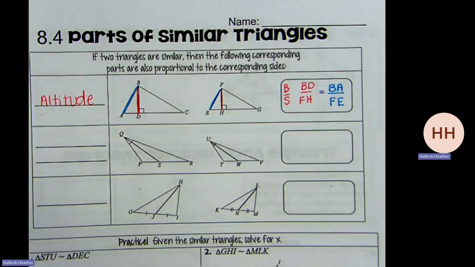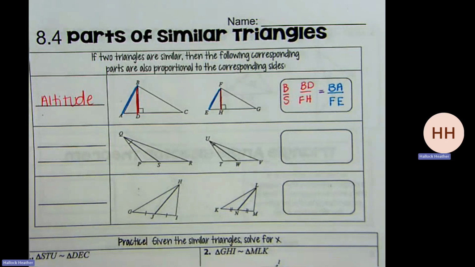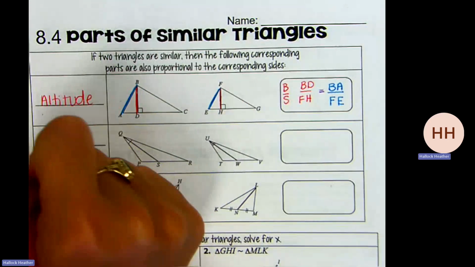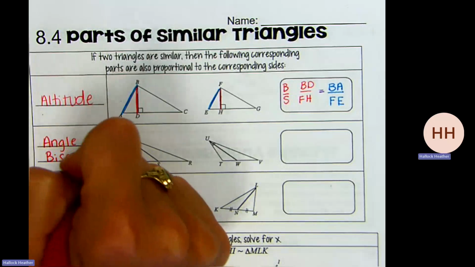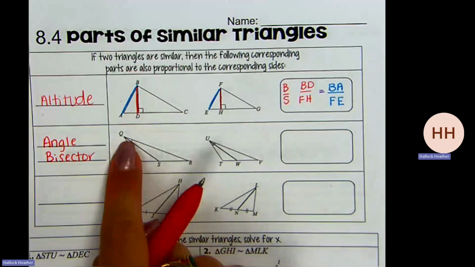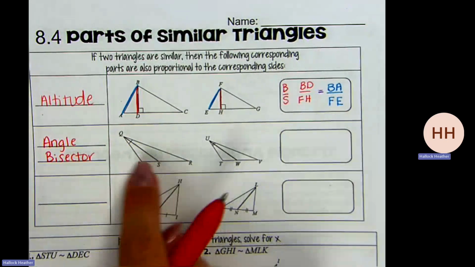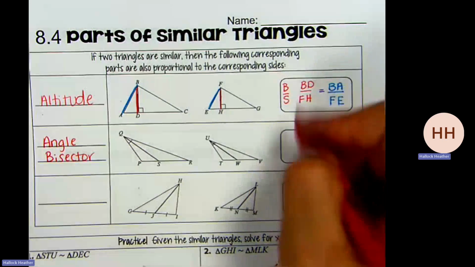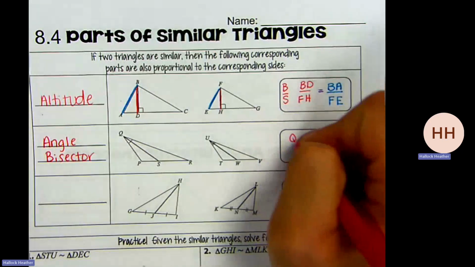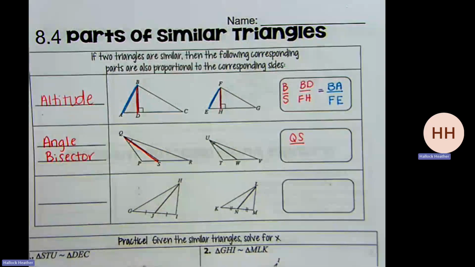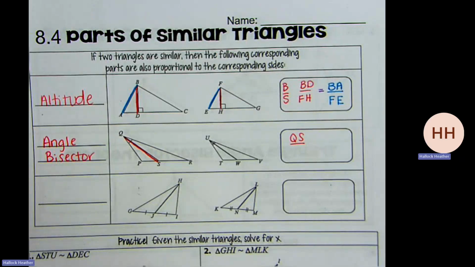You could write a proportion for this. This is technically an angle bisector. So angle bisector can go here. So we don't have that 90-degree angle anymore, but it is an angle that's splitting. So I can do the same thing. I could do big triangle divided by small triangle, big divided by small, where I'm comparing pieces. So if I say QS is on the big triangle, it's right in the middle. That is the angle bisector. What does QS correspond with on the smaller triangle?